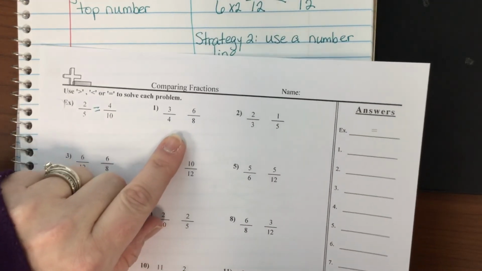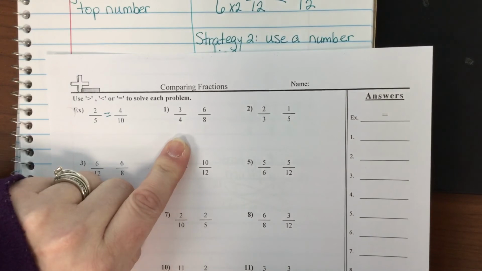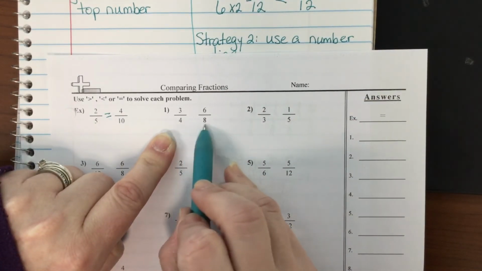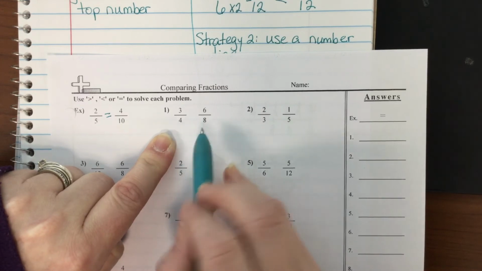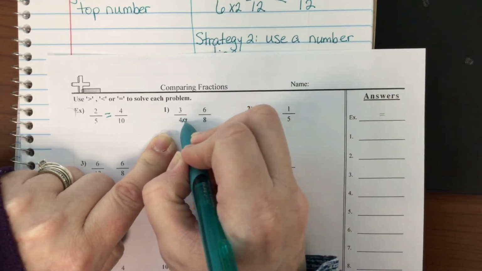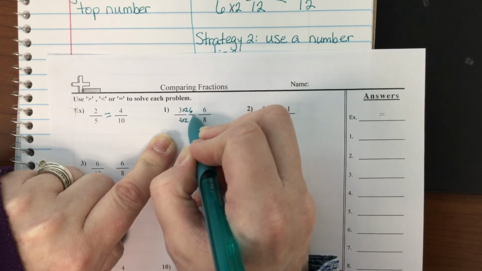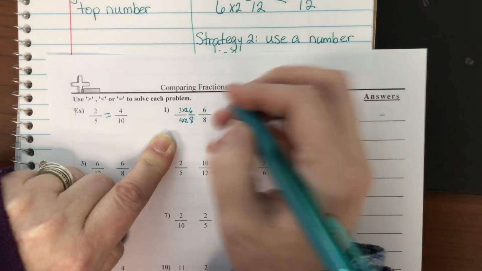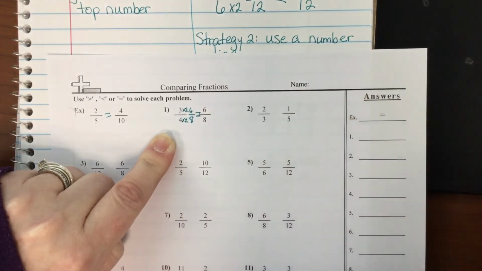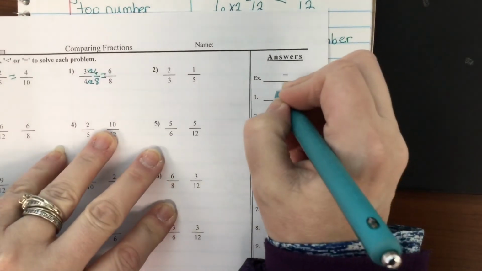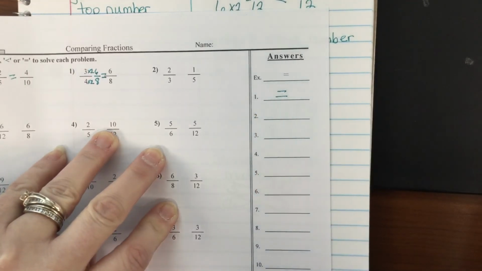All right, so let's look at this one. I could find equivalent fractions pretty easily because it's a 4 and an 8. I can multiply it by 2. And that would be 6/8. And that would be equal to. And go ahead and put your answer on the line.